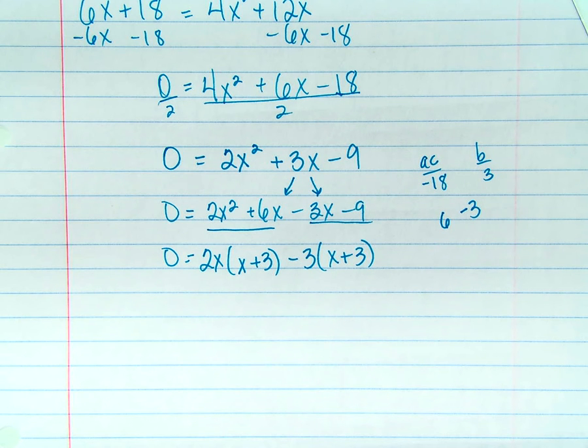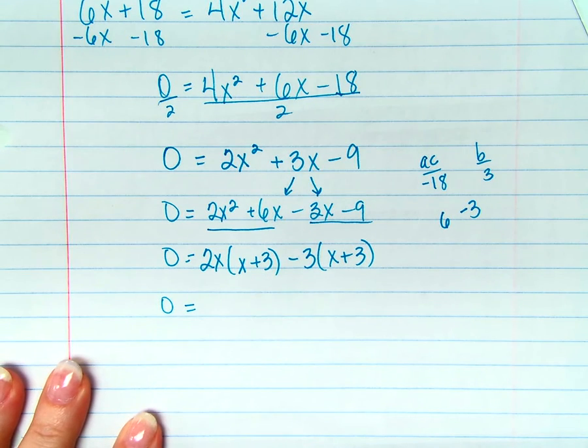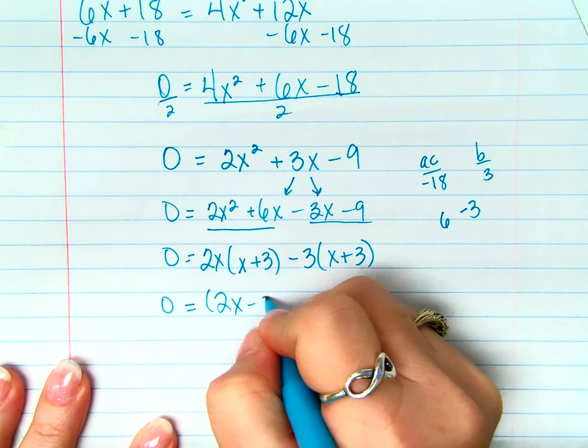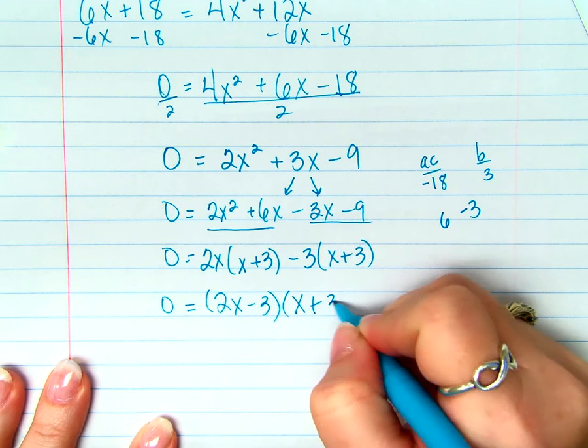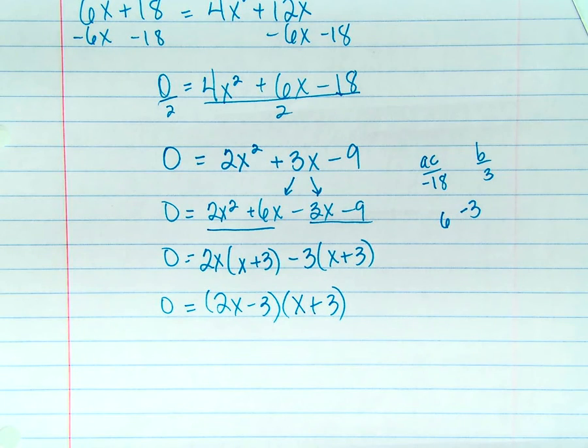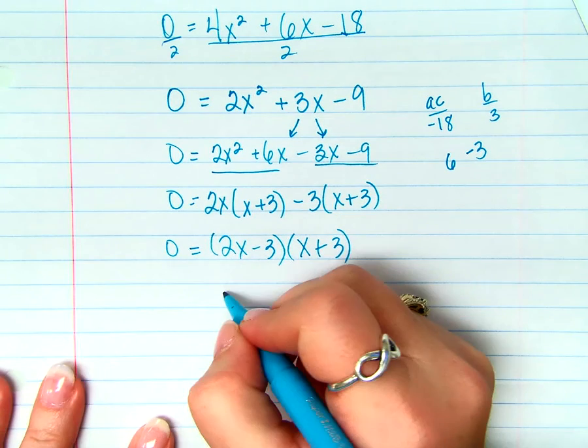What do you think? Can I still keep going? Good, do it. What are my two factors? 2x minus 3 is one factor. x plus 3 is the other factor. To solve, we're almost there. To solve, what do we do?